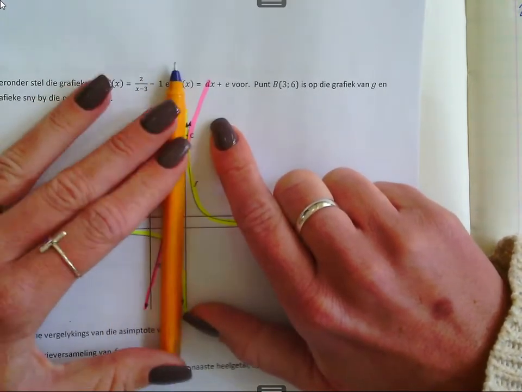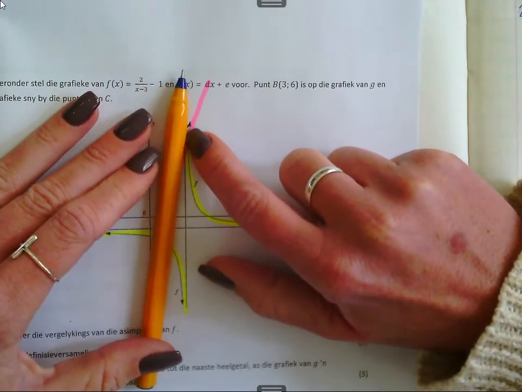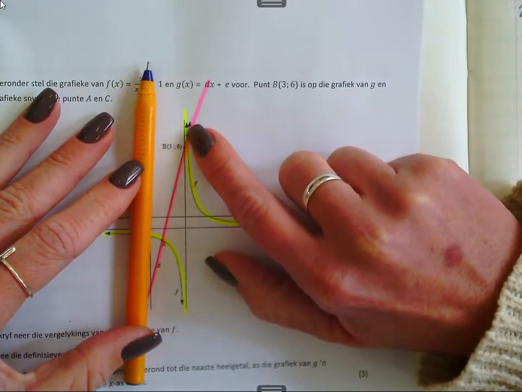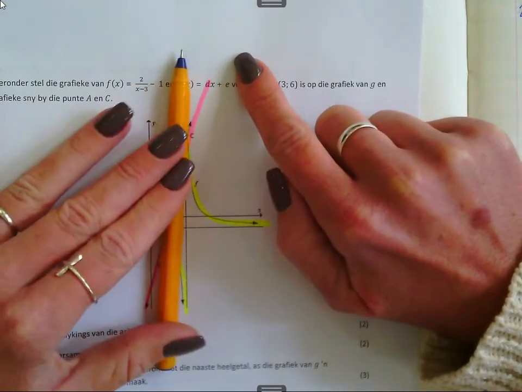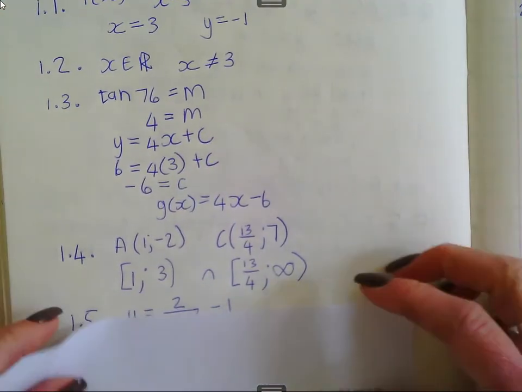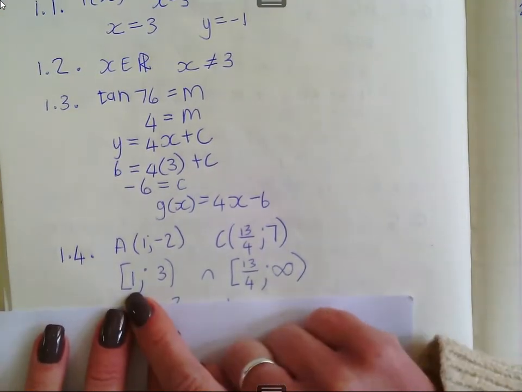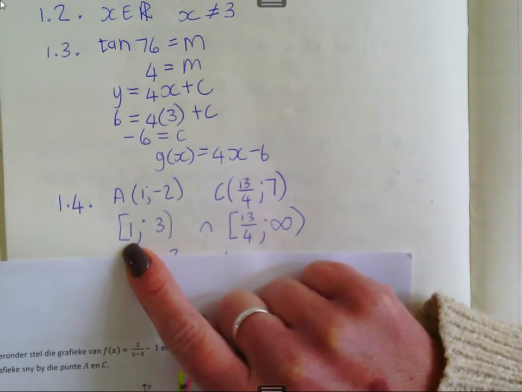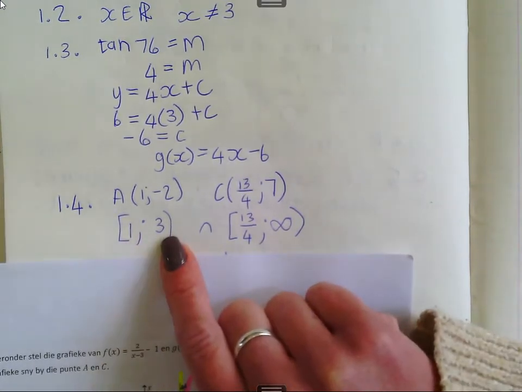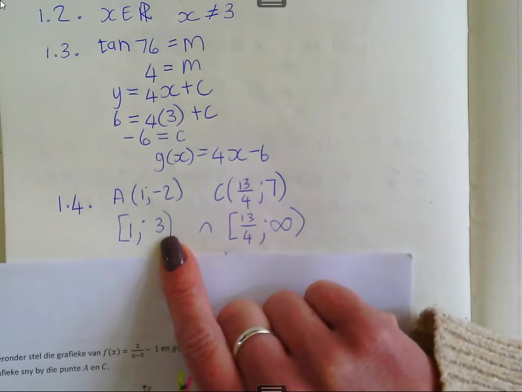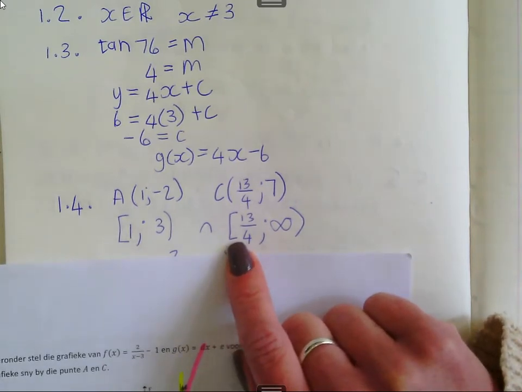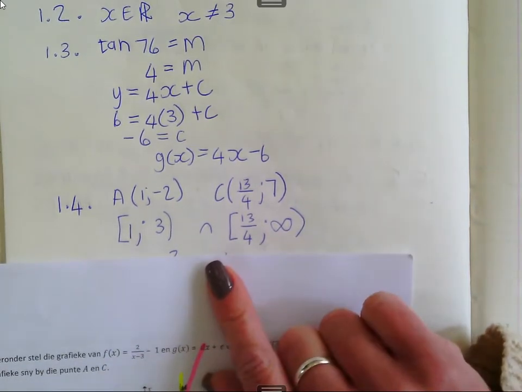Then right after 3, can you see the yellow one is at the top? Just for a small part. From C onwards, the straight line is at the top again, to infinity. And that's how I get to my answer of 1. The reason I included it is because they asked greater than or equal to. So it's 1 included up to 3, 3 not included because it's an asymptote. And then 13 over 4 included, it's where they are equal to each other, and infinity always not included.